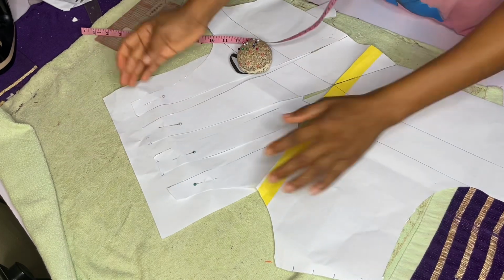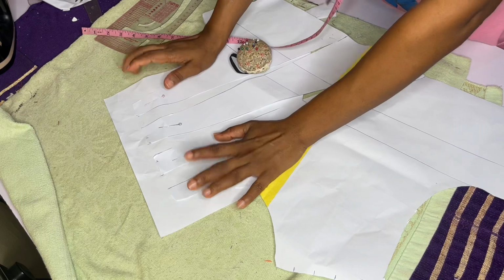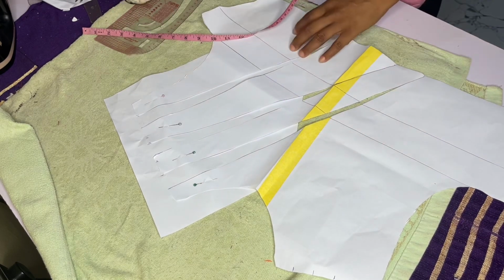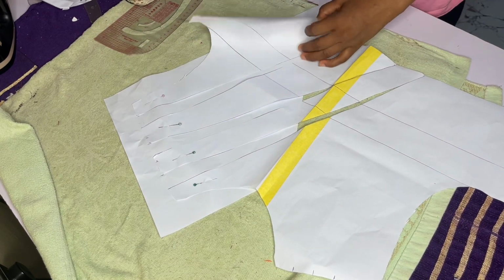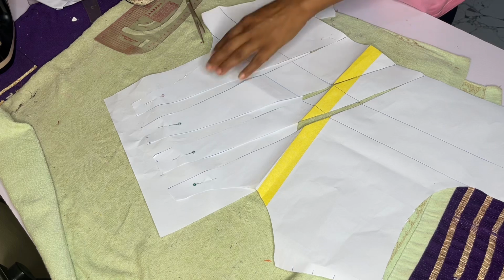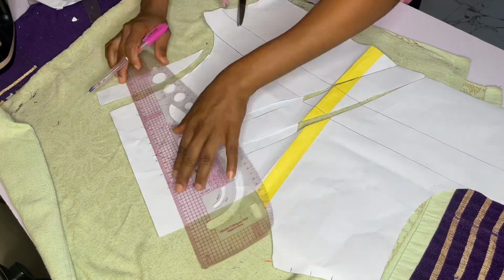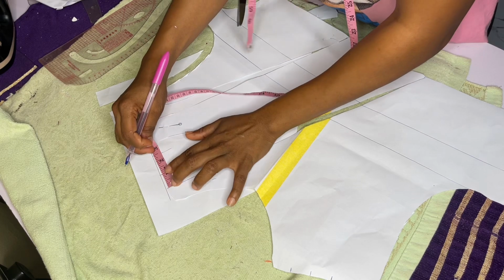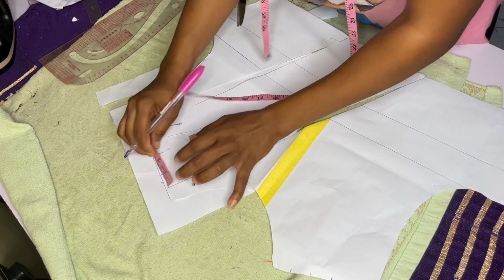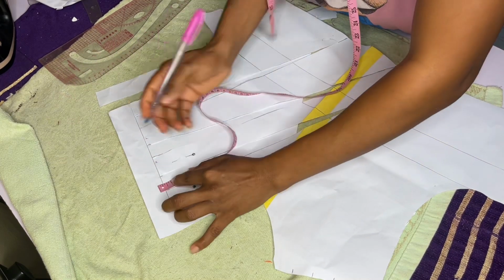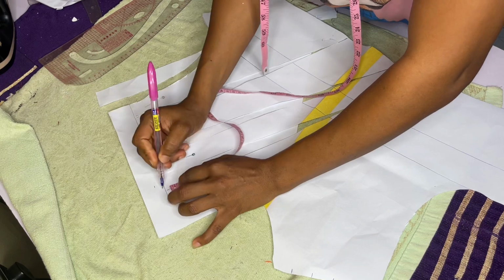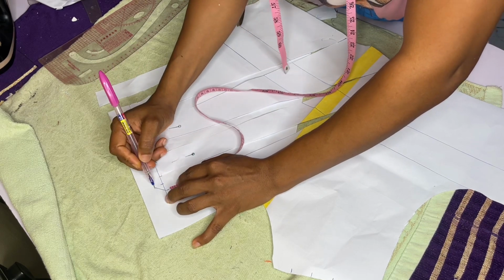You can also do it on the fabric rather than wasting your paper. I can do it on the fabric. So I'll just cut this one away. All these ones I'm going to cut away. 1 inch now. Get the midpoint. So come up by half an inch. Then connect it like this.